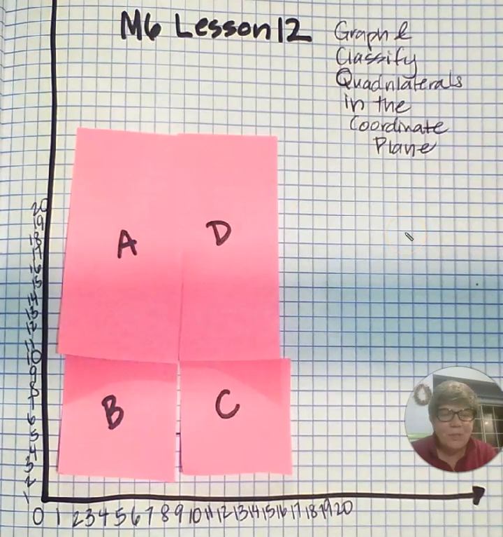Aloha and welcome to Module 6, Lesson 12, Video 1. And today we are going to graph and classify quadrilaterals in a coordinate plane.